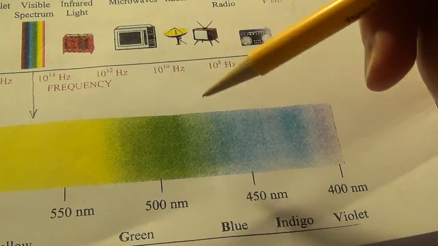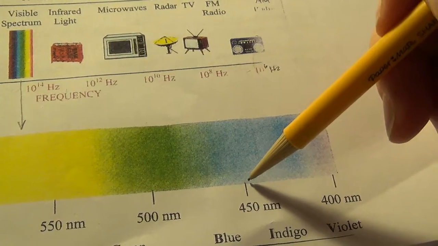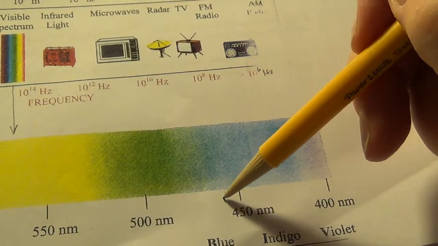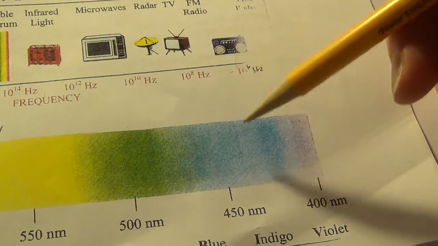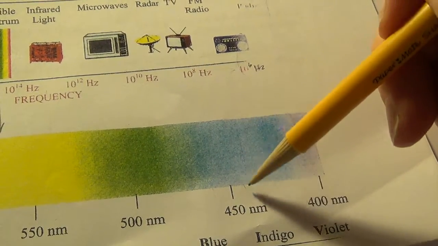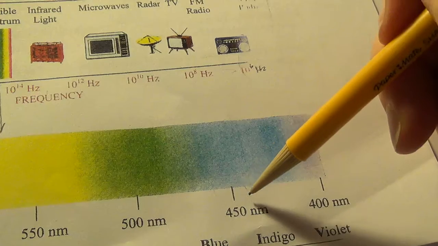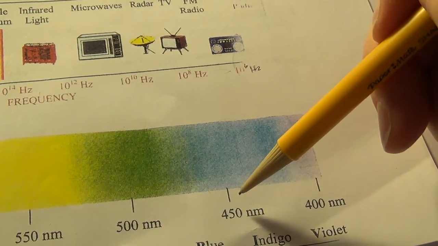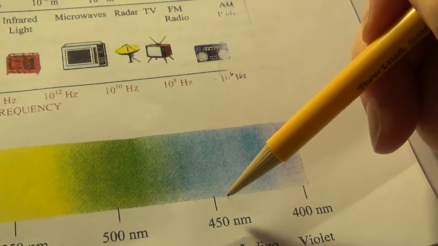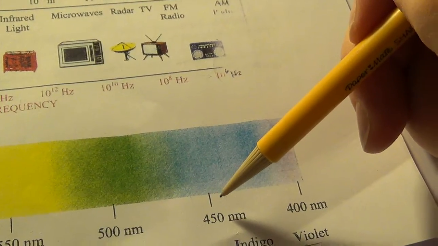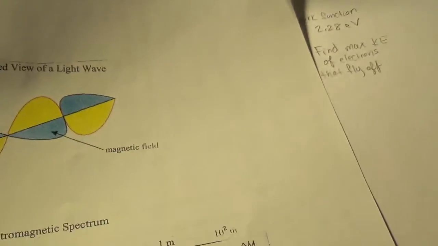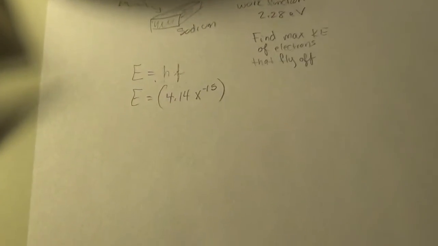We're going to use the blue light that is right in the middle of the blue spectrum here. I'll give it to you. It's 425 nanometers.